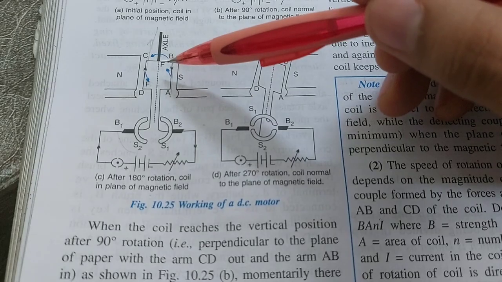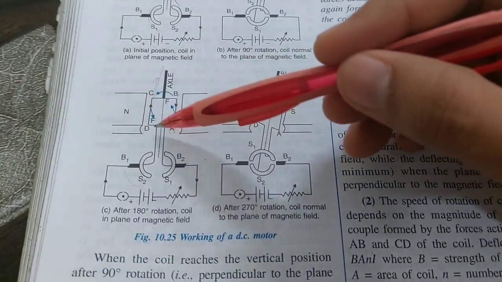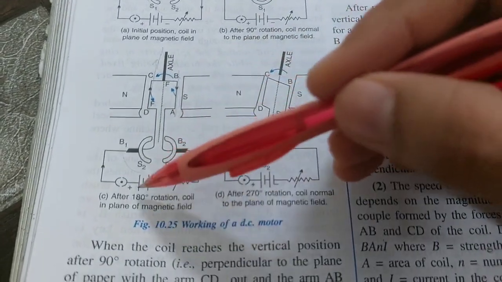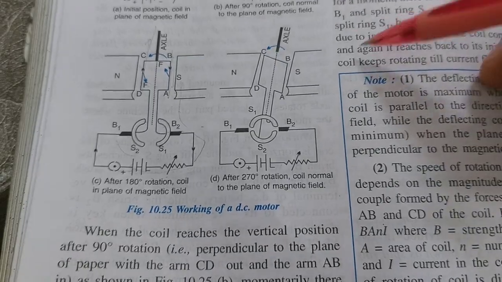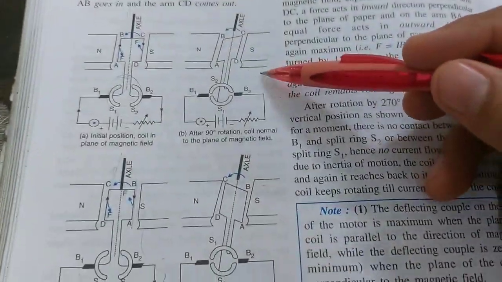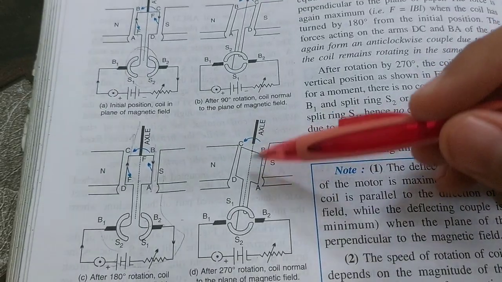But the direction of current has changed. Earlier it was ABCD, now it is DCBA. Of course, the direction of current in the external circuit is still the same. And then at 270 degrees, again, same as 90 degrees, the contact is broken, but due to inertia, it will continue to rotate.